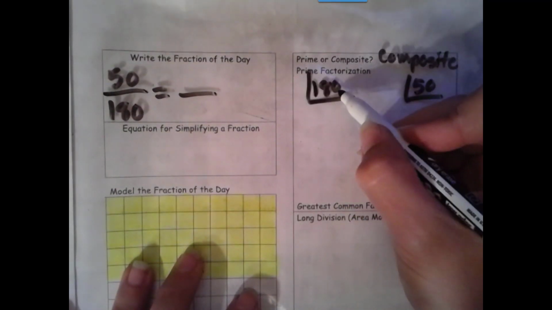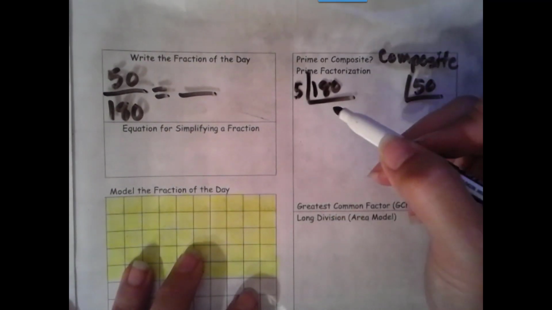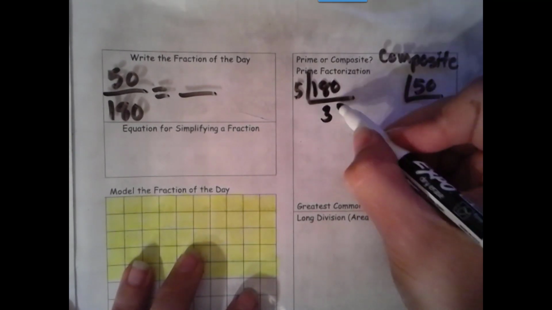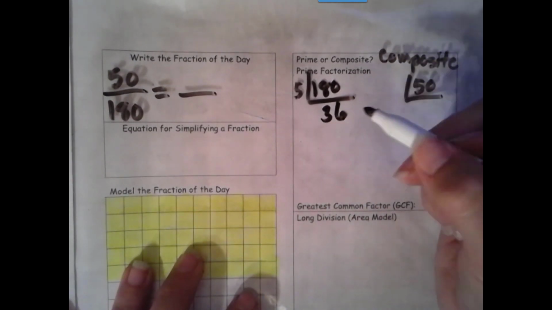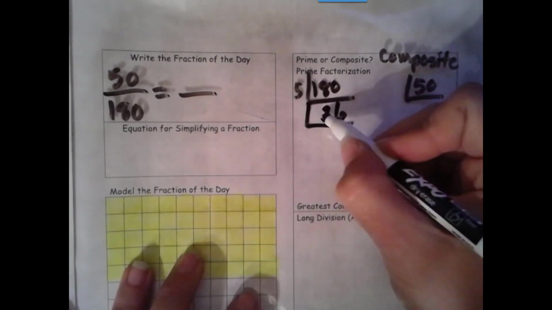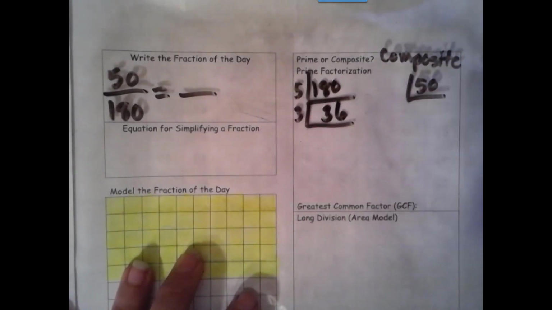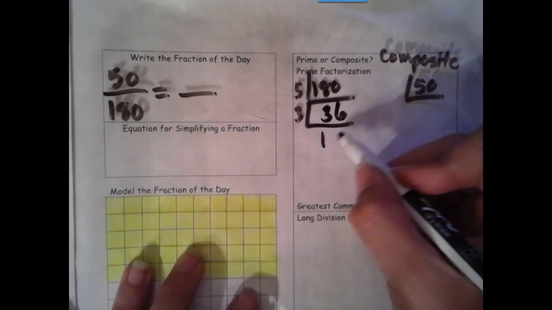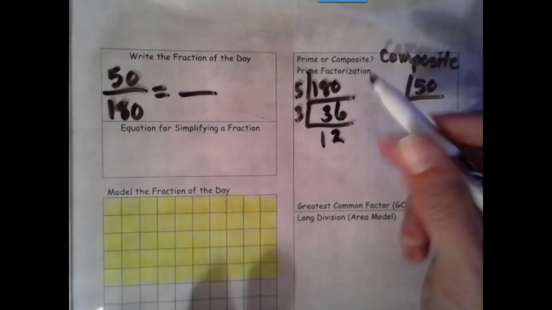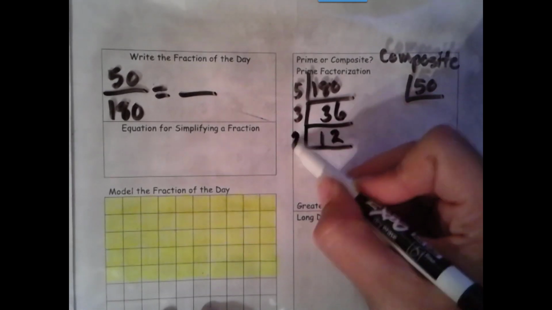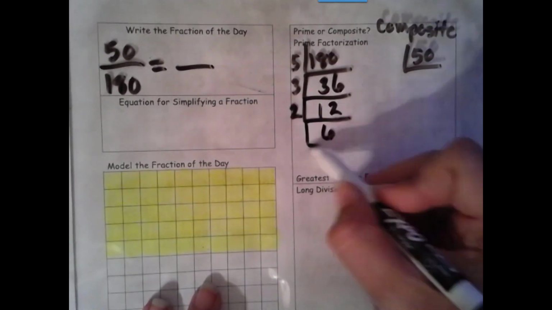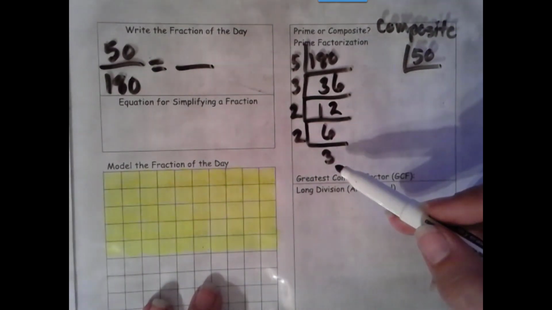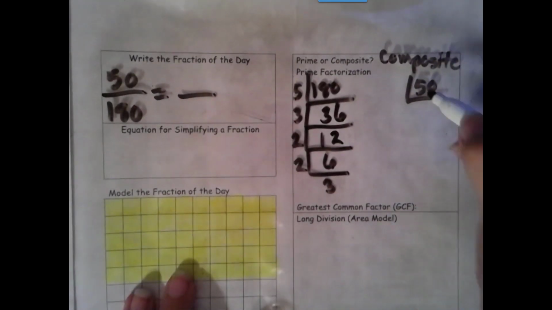Okay, let's see, it ends in a 0, so I can divide by 5. I can get 3 groups of 5 out of 18, and I have 30, so I can get 6 groups of 5 out of 30. Okay, 3 plus 6 is 9, so I can divide by 3. 3 is a factor. I can get 1 group of 3 out of 30 and 2 groups of 3 out of 6. That's even, so I can divide by 2. I get 6. It's even, I can divide by 2. I get 3. When I get to a prime number at the bottom, I'm done.